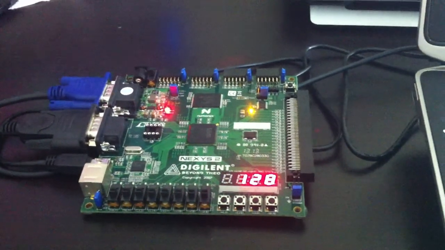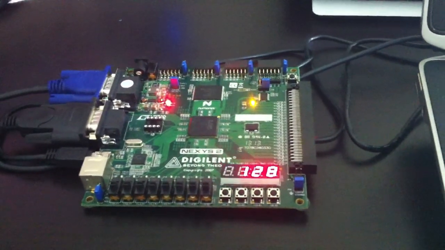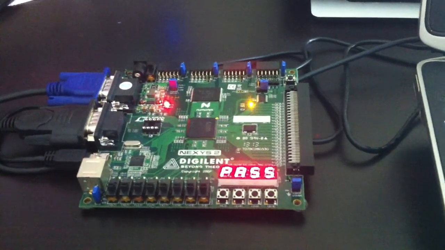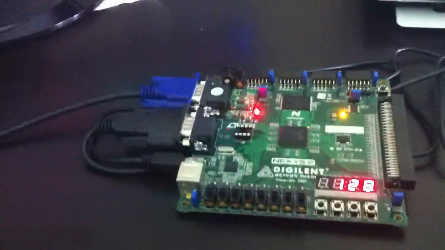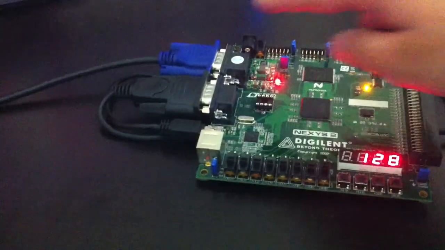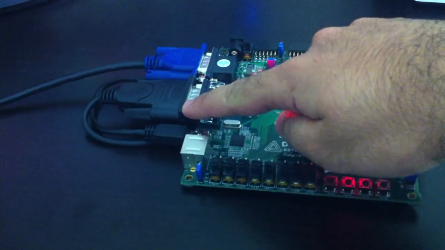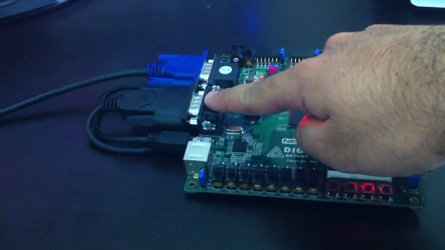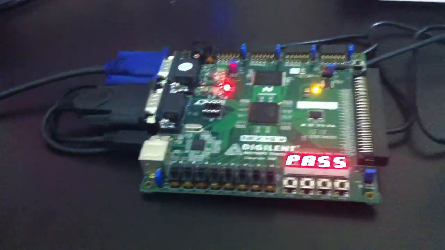Hello everyone, this is my project for the class. I'm doing a two-player Tic Tac Toe game here using a Nexys 2 board with a Spartan 3 FPGA. The two peripheral modules that I'm using are the VGA connector right here and the RS232 connector. The mini USB here is what supplies power to the board.